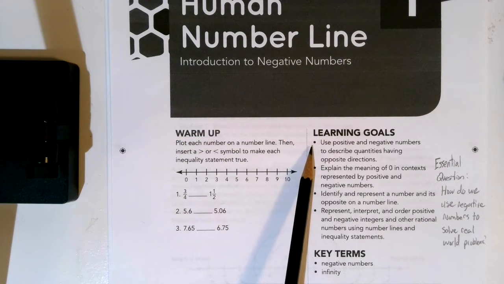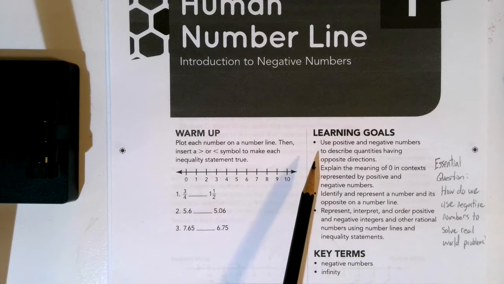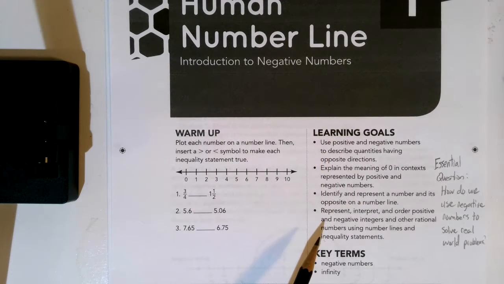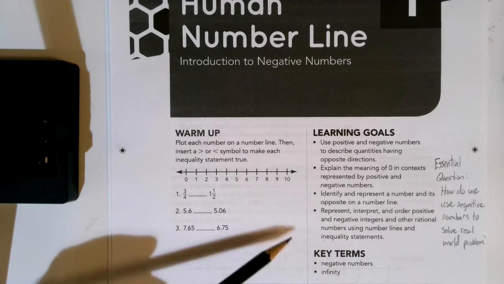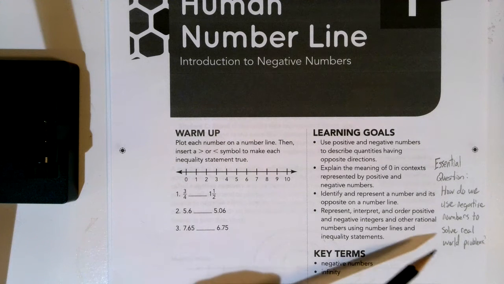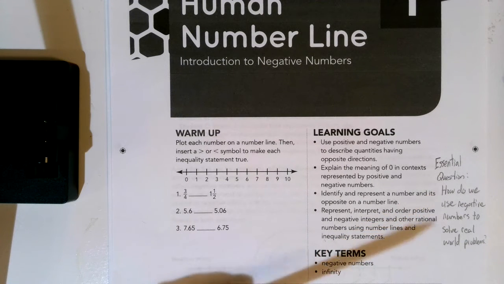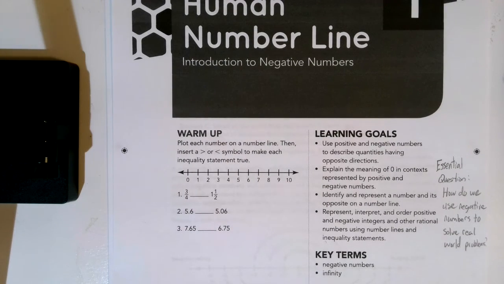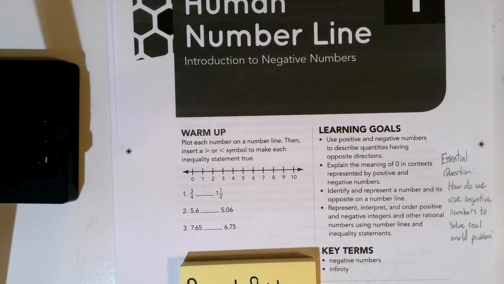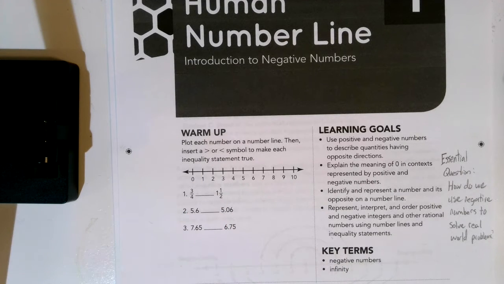So first off, learning goals: using positive and negative numbers to describe quantities having opposite directions. We're going to talk a lot about negative numbers in this first lesson. What are they? How do we write them down? How do they relate to the positive numbers? And then how do we use these negative numbers to solve real world problems? And that's our essential question for today. So go ahead and pause the video. Make sure you have the essential question written down. And we'll go ahead and get started with the warm-up.